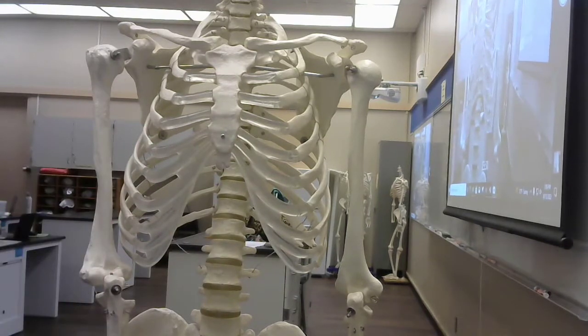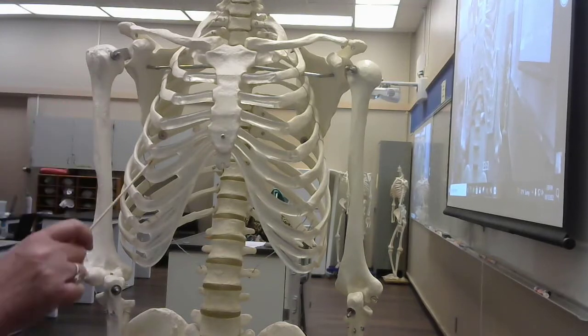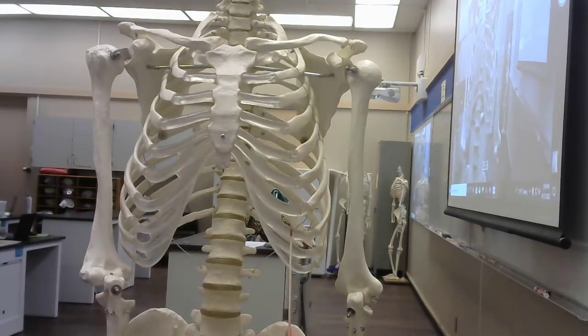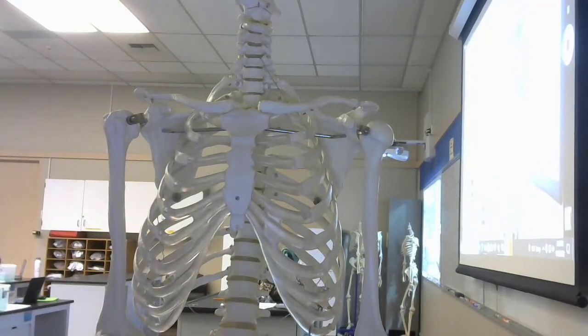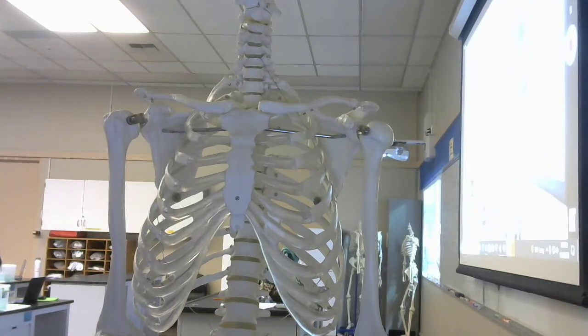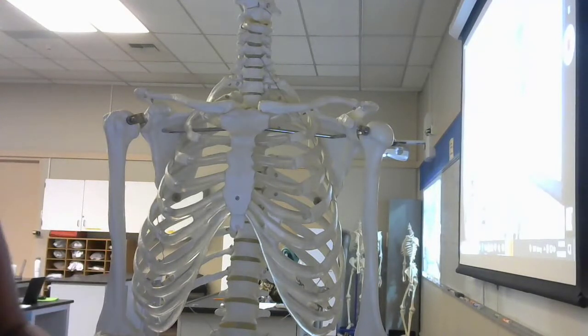Okay. So for the ribs, the only thing that you need to know is what type of rib. The question that I'll ask, because I'm not just going to put a sticker on and say, tell me what this is. I'm going to assume you know what a rib is. But what I do want you to know is I'm going to ask, what type of rib is this? So there's 3 types of ribs.